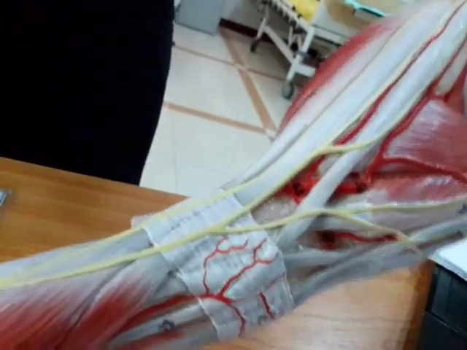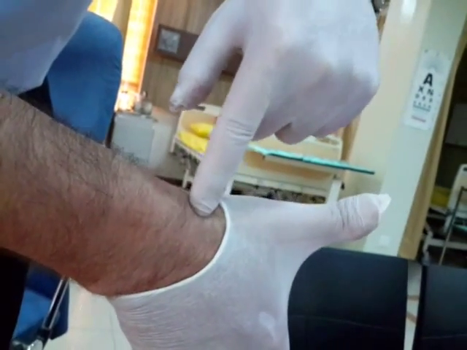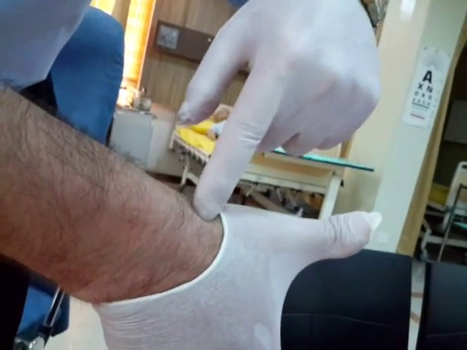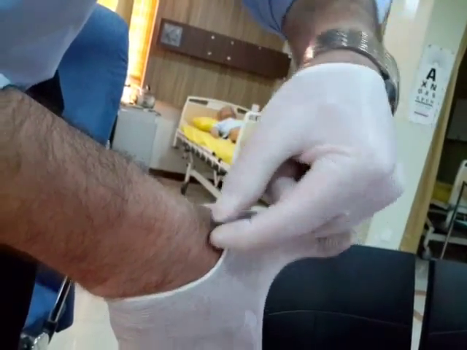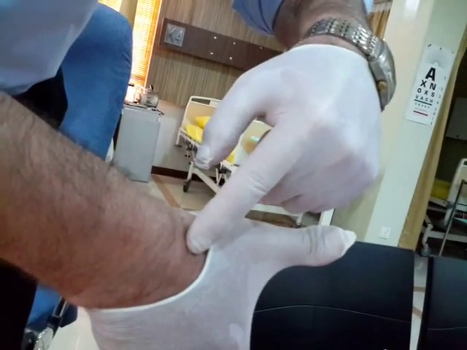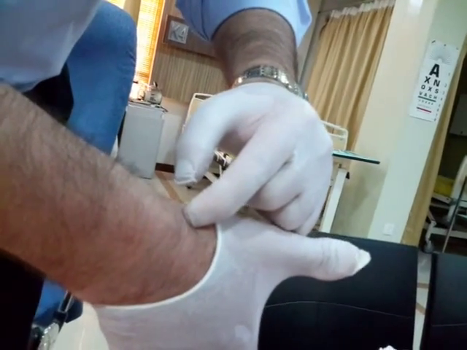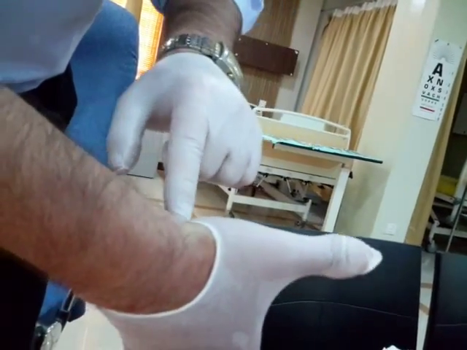This snuff box is here. We can see this hollow here, the snuff box, this area. If I palpate this tendon, this is the extensor pollicis longus, while here I have two tendons. The first one in the snuff box is the abductor pollicis longus, and the next one is the extensor pollicis brevis.